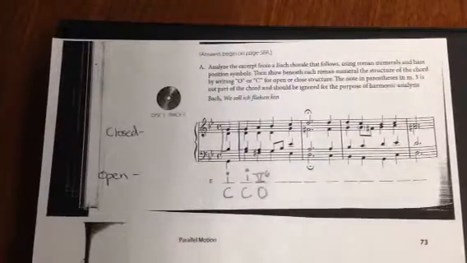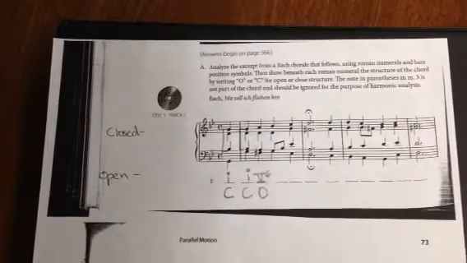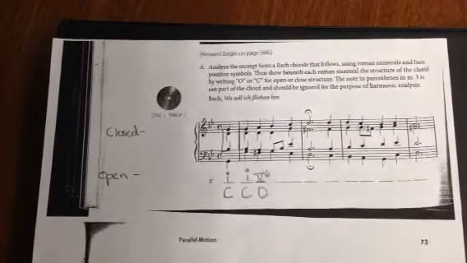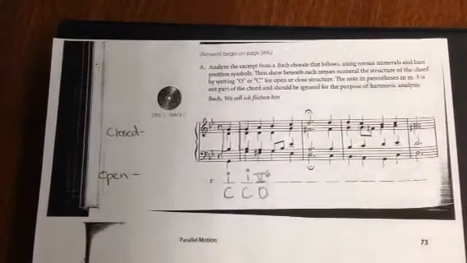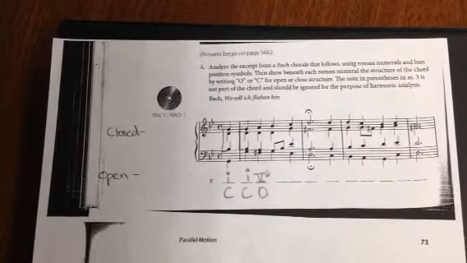Hey, AP Theory, here is a quick preview of your quiz and making sure you are able to analyze an excerpt using Roman numerals and bass position symbols, then showing that you understand whether these structures are open or closed.